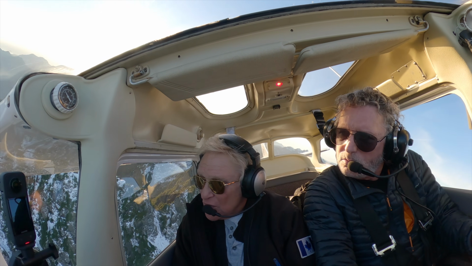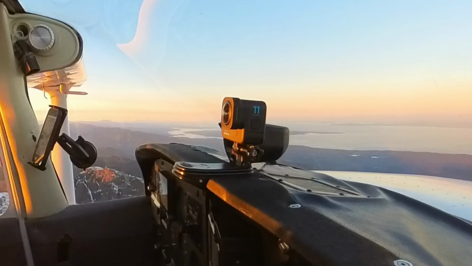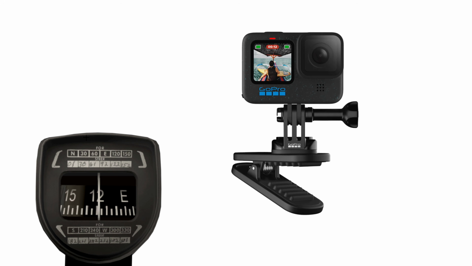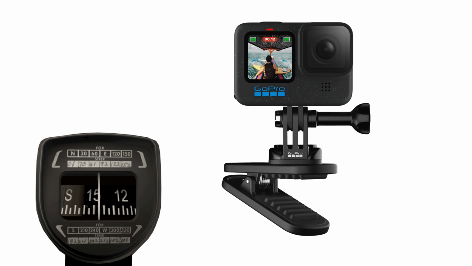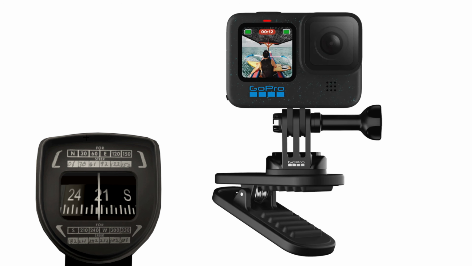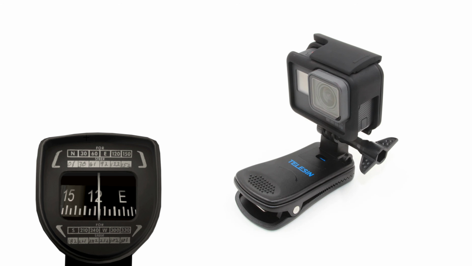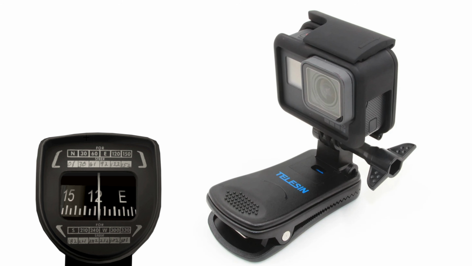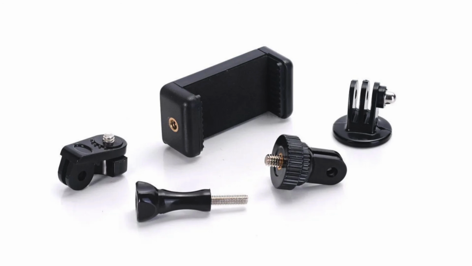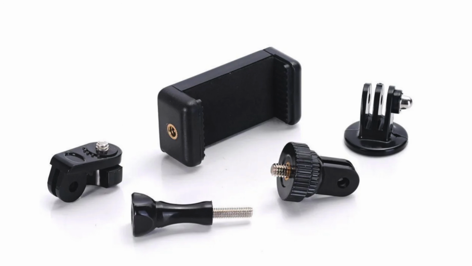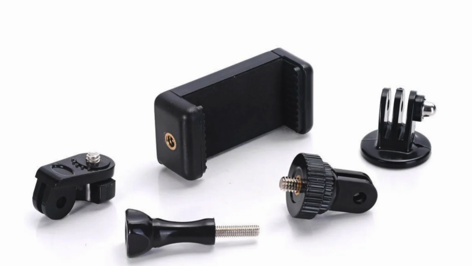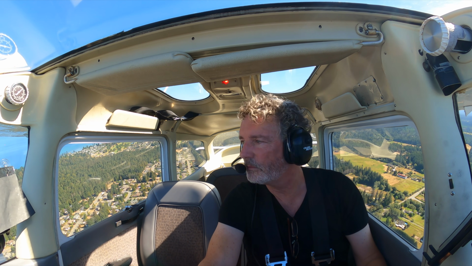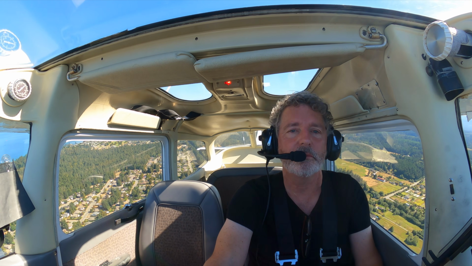For a more straight-on view, you can use a clip mount on the lip of the glare shield. GoPro makes a nice version, but it has a built-in magnet that's strong enough to seriously mess up the compass. I use a cheap third-party knockoff that seems to work well, and it lacks the magnet. It comes standard with GoPro fingers, but you can adapt other mounts, including 1/4 20 screw thread or a mobile phone mount.